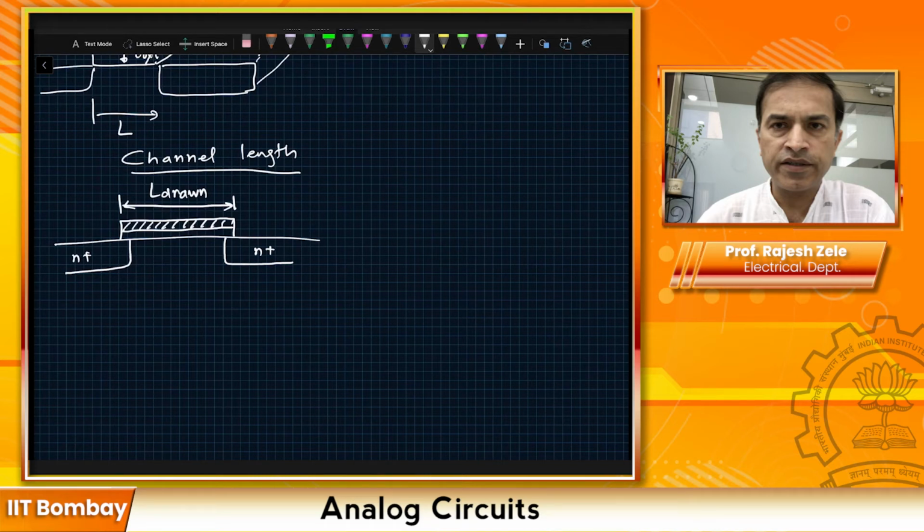However, we already know that the diffusion will travel laterally on both sides, and then you will end up having this error. You will have lateral diffusion of LD in this case. So then your L effective is actually L drawn minus 2 times LD. So now you can pretty much get the hang of it. If I simply stretch the transistor when it comes to increasing the channel length, then you can immediately tell that, hey, let's say I would like to have a transistor with n times L drawn.